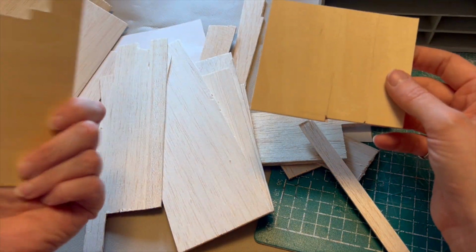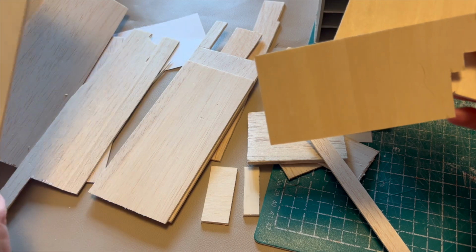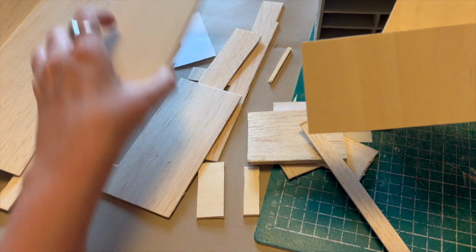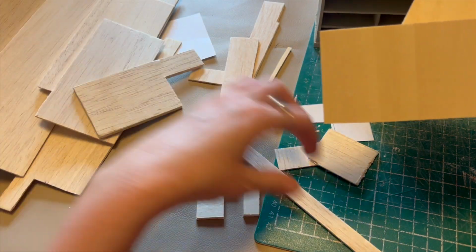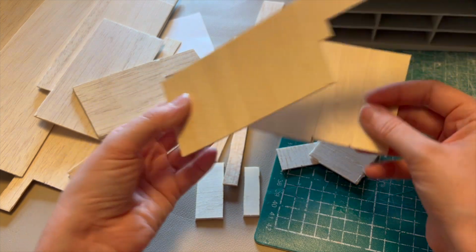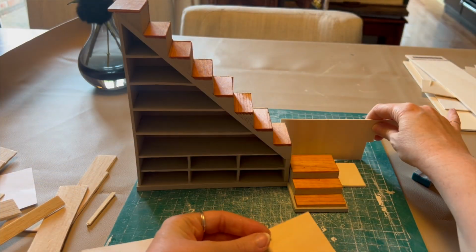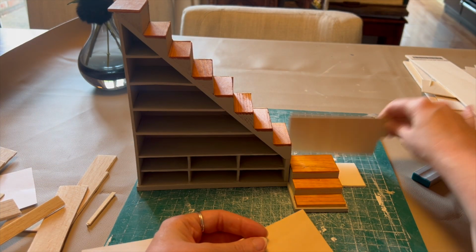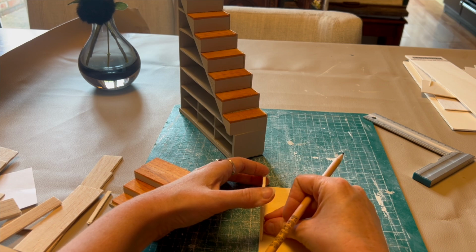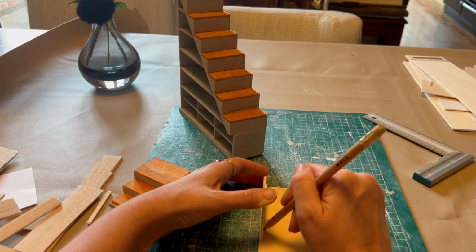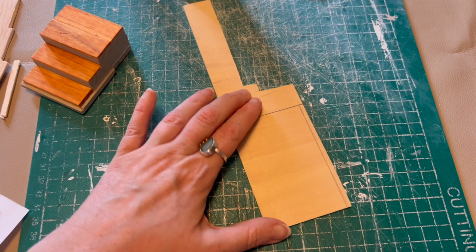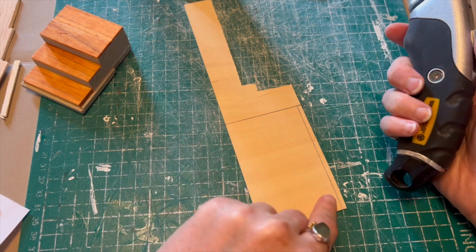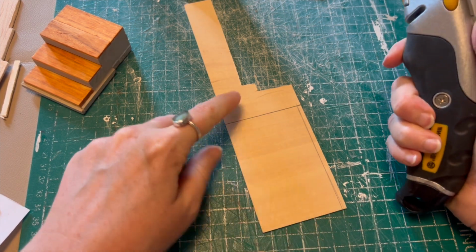I don't want to choose a piece that's too big because I might be able to use that for a different project where I need a bigger piece of wood. So being careful about how I'm selecting. Let's try these two bits. Okay, that bit would work. So I'm going to cut this line first because it's going against the grain, and then I'll cut this one.